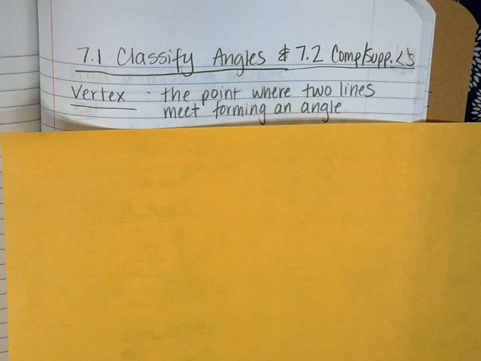Okay, so chapter 7 is geometry. You're in luck because I've taught geometry longer than I've taught algebra. So that means I'm really good at it, right? Just like you're going to be. So 7-1 is classifying angles, and 7-2 is just complementary, supplementary angles. Since 7-2 is really, really short, I just combined it with 7-1.